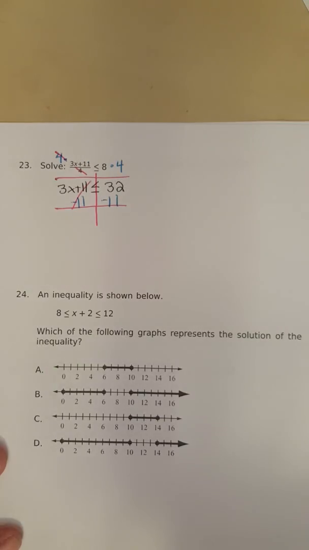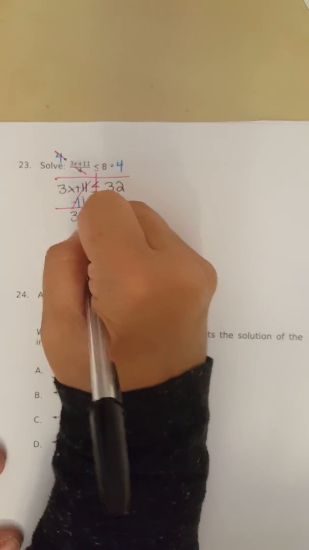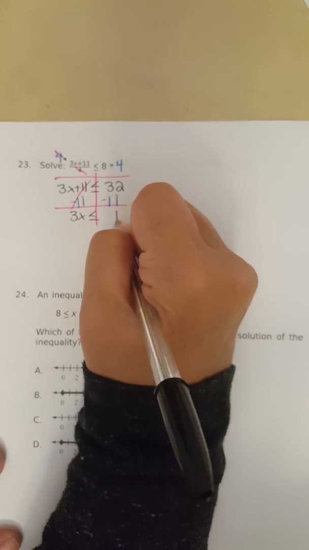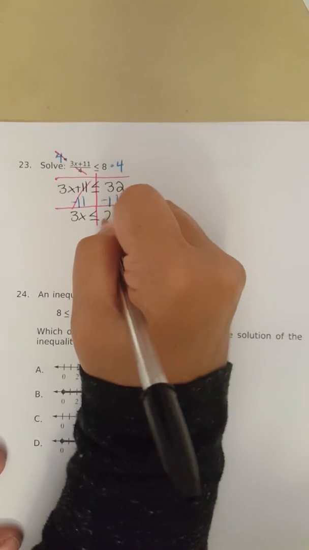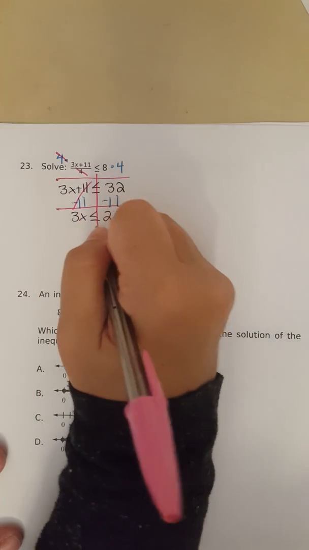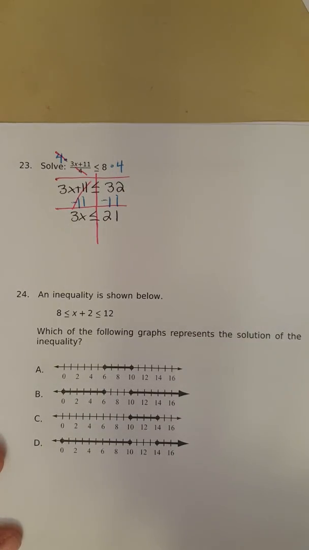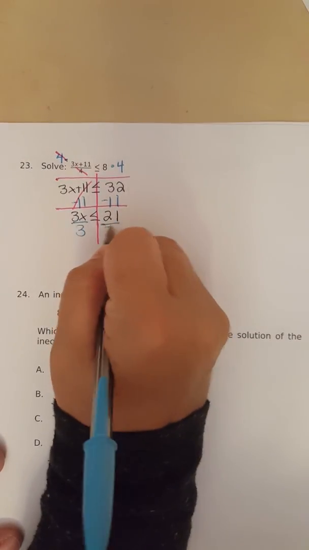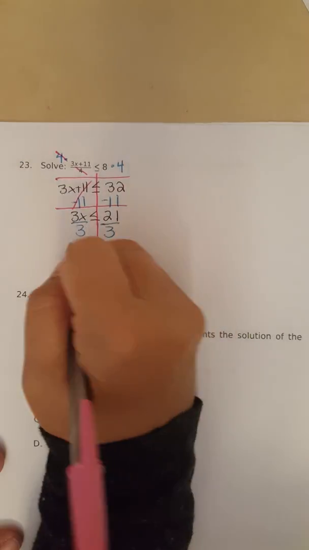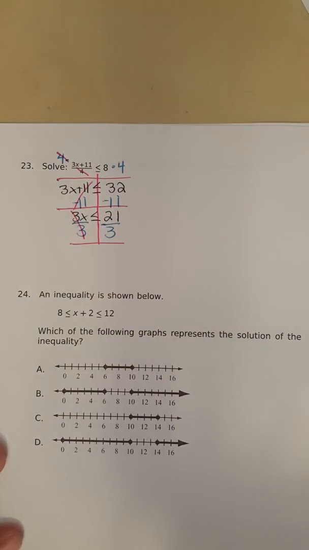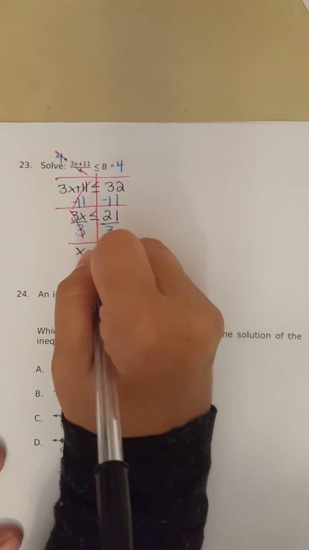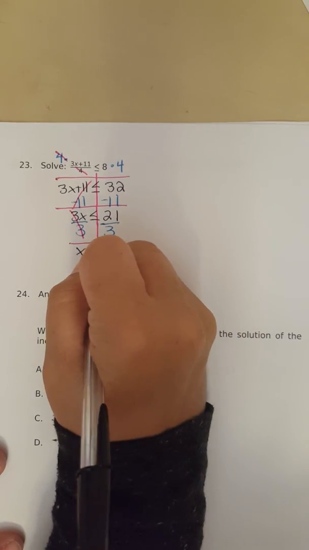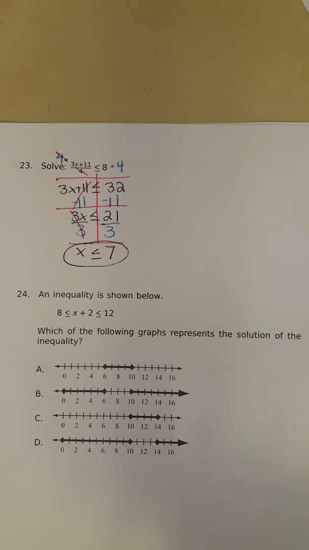11 minus 11 gives us 0. So on the left, I have 3x. On the right, 32 minus 11. Well, 2 minus 1 is 1. 3 minus 1 is 2. 3x is less than or equal to 21. In order to solve, I need to now divide both sides by 3. The opposite of multiplying by 3 is dividing by 3. 3 divided by 3 gives us 1. And 21 divided by 3 gives us 7. And this one, I just keep my sign just as it is. I get x is less than or equal to 7.